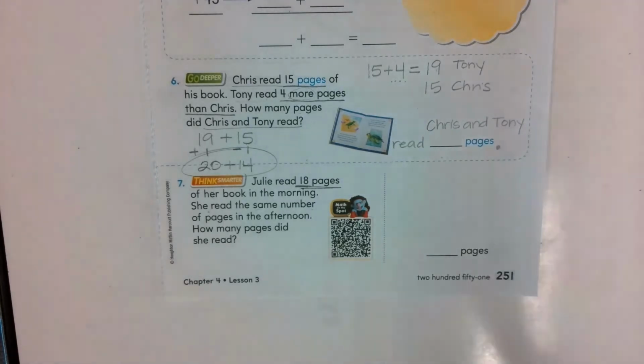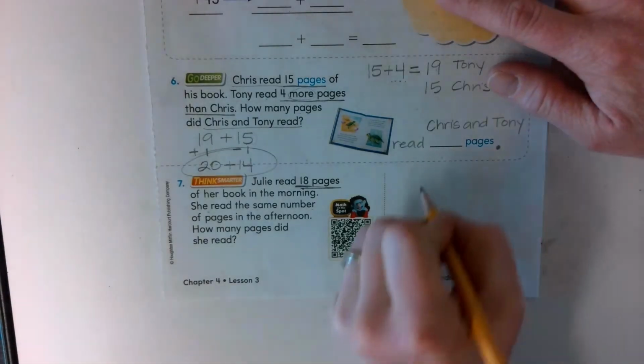So what do we need to do to answer this question? Yes. Yeah, we need to do 18 plus 18.